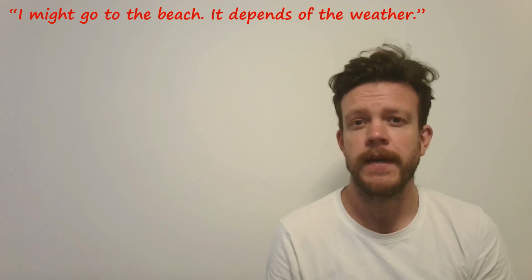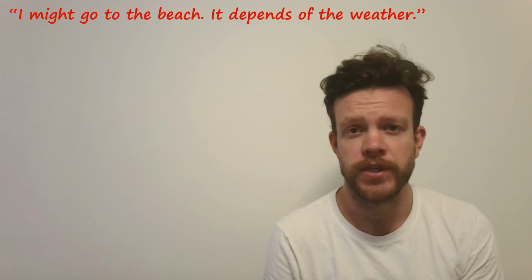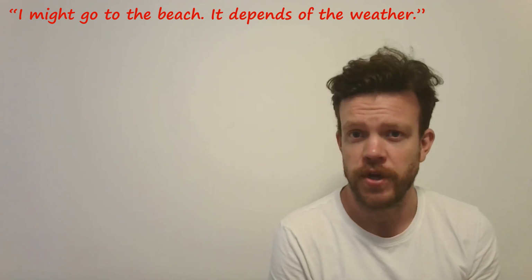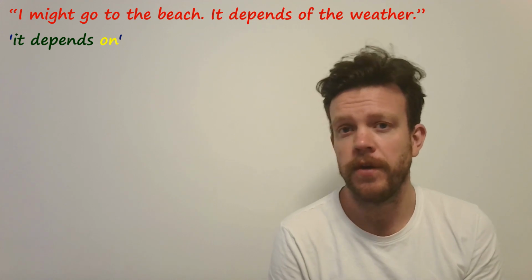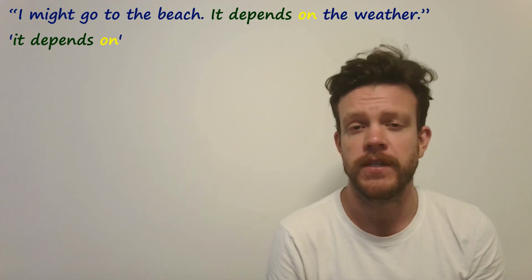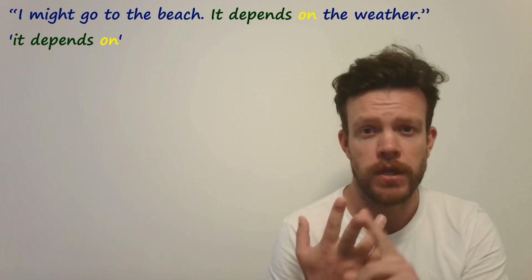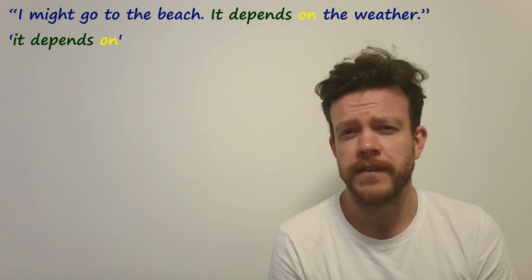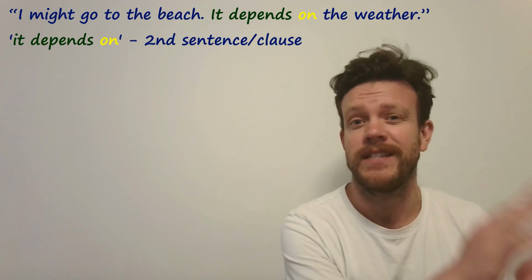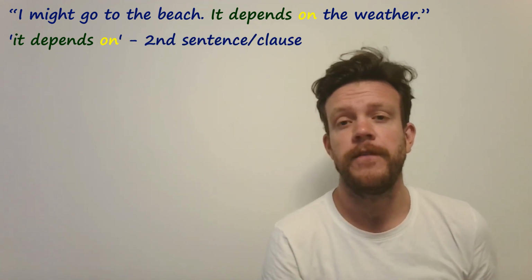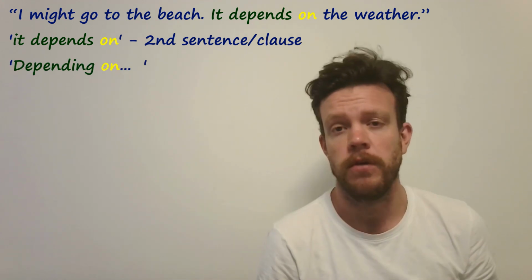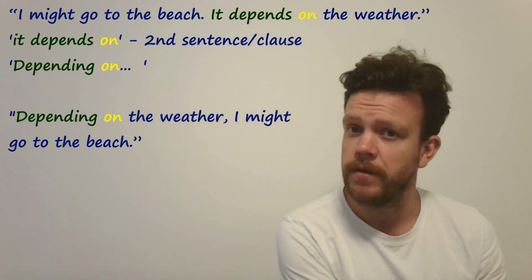And then the next one is one to watch out for if you're a Spanish or Portuguese speaker, because you have the verb depend, similar, but you use the preposition of. In English, make sure you know the phrase really well, it depends on. I might go to the beach this weekend, it depends on the weather. I've covered this in a previous video, but basically you're going to use it depends on in the second sentence to explain. If you want to do it in the first sentence, use the phrase depending on. So, depending on the weather, I might go to the beach.